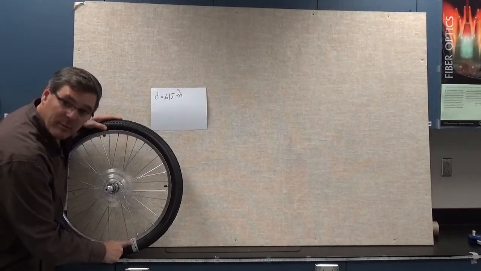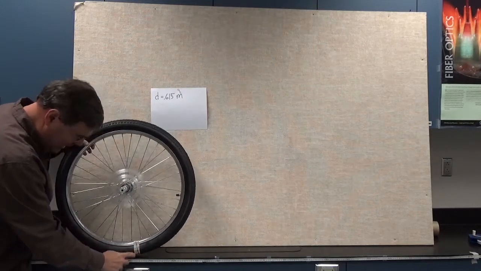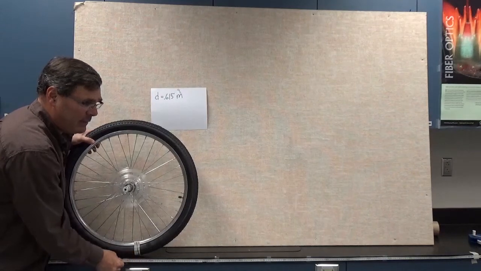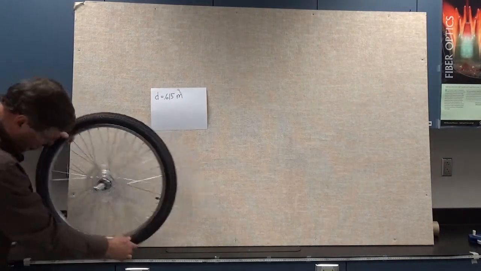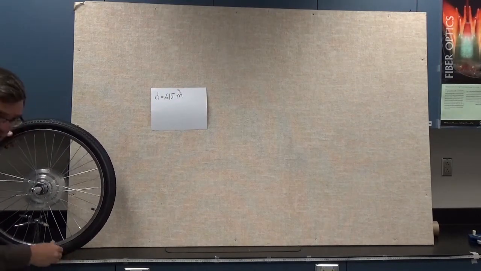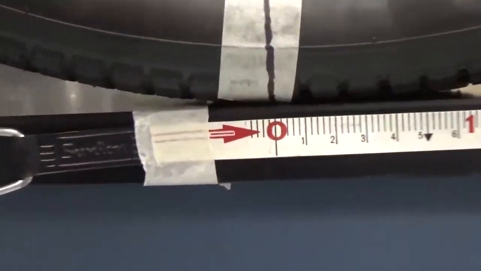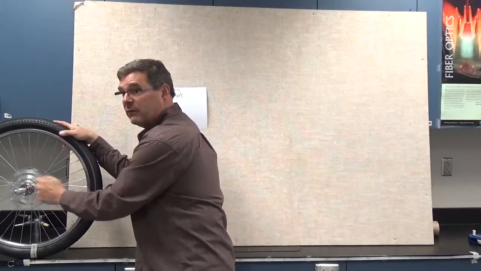I've put a mark on the wheel that marks a spot on the outside edge, and along the edge of the countertop here I've taped a tape measure, so I can measure in centimeters the distance the wheel moves in one complete rotation. So I've lined up my mark at the 0 spot, and of course that is in line also with the center of mass of the wheel.